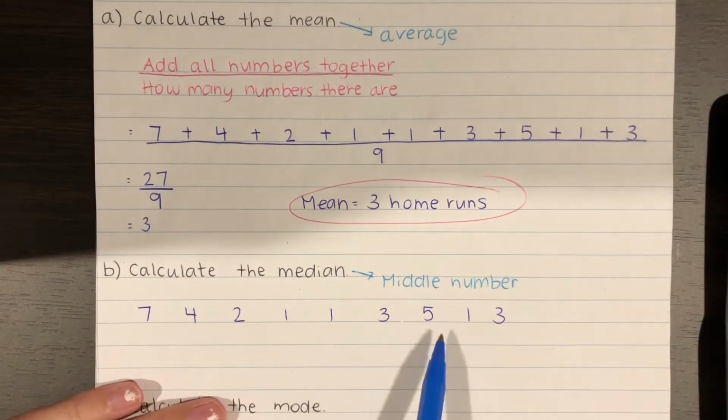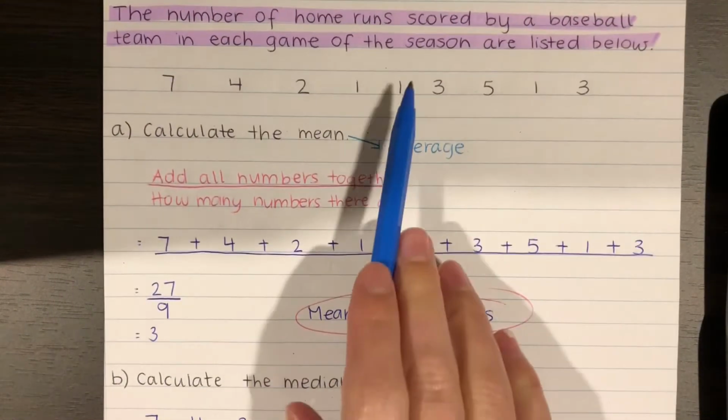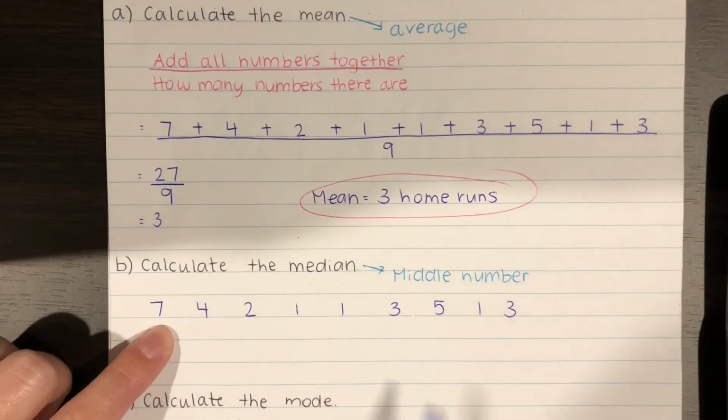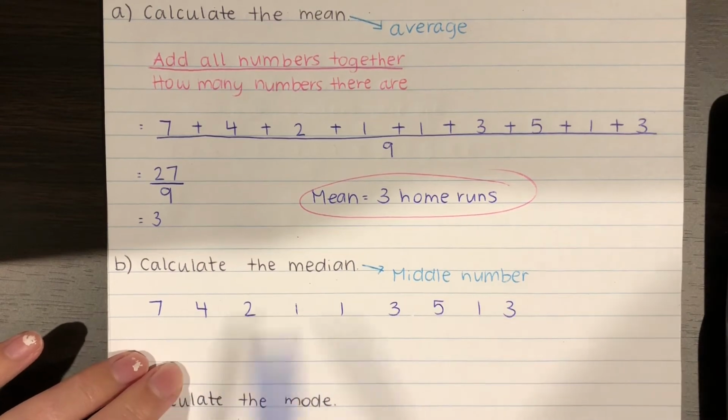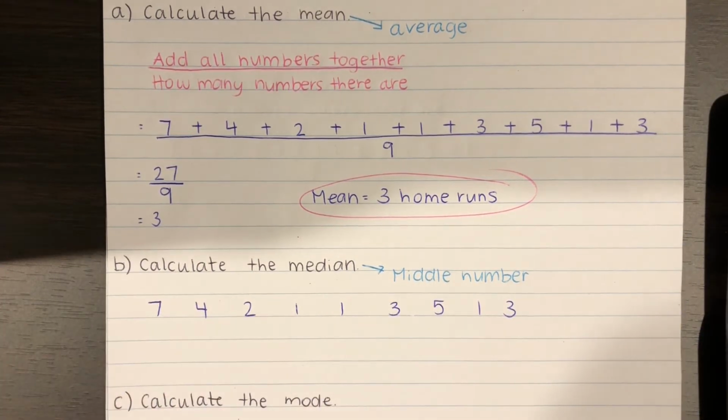Okay, so I've just rewritten the numbers here, exactly how they were written up here. Now, you don't have to do this. If you can look at these numbers straight away and order them from smallest to largest, then go ahead. But I'm going to show you a way to do it if you think you might forget a number.